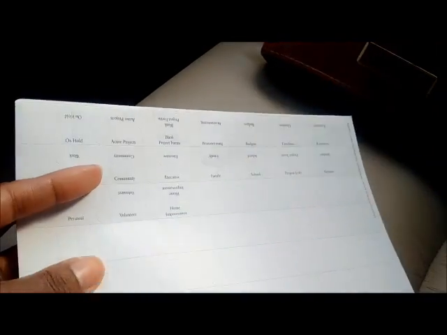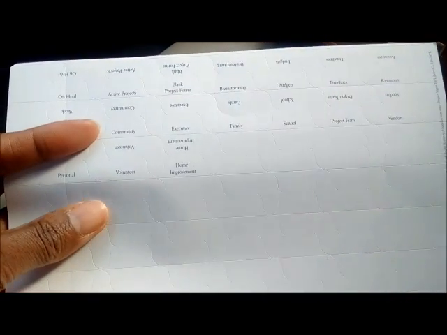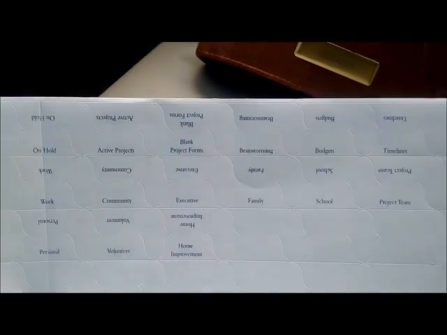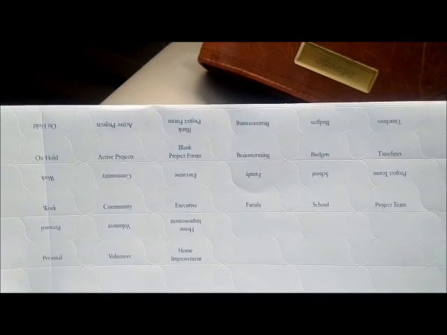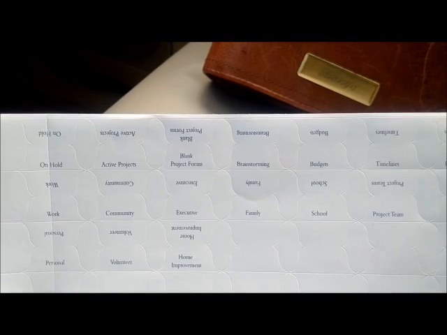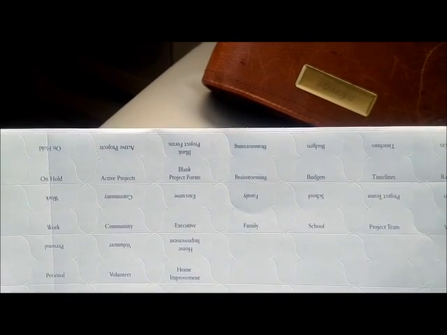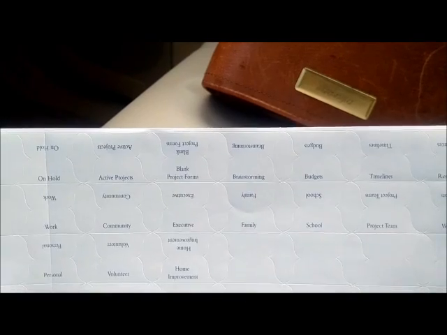And then it ends with just 4 blank pages. Okay, and now in the back here, we're getting to the tabs. This packet comes with 12 tabs that are blank, and they give you pre-printed labels, and the sheet has blanks down here, so you can write in and make additional labels as you would like. Some of the pre-printed labels say things like on hold, active projects, blank project forms, budgets, brainstorming, executive work, community timelines, project teams, etc. So that's pretty much the end of the forms.